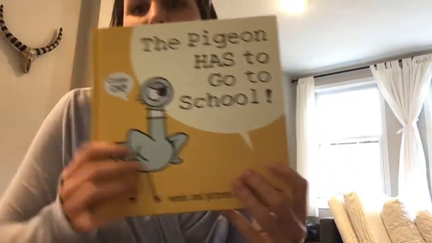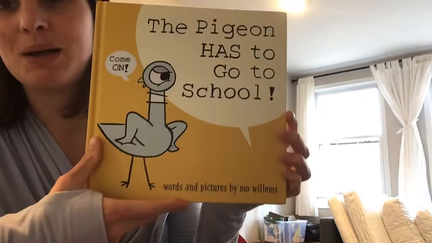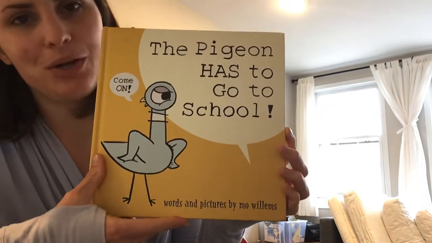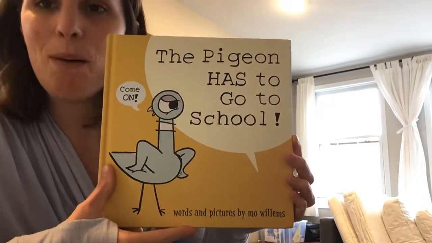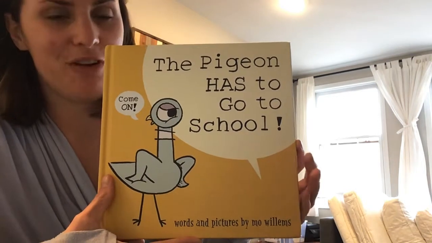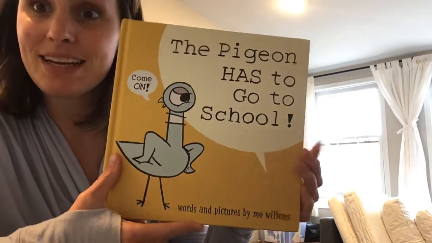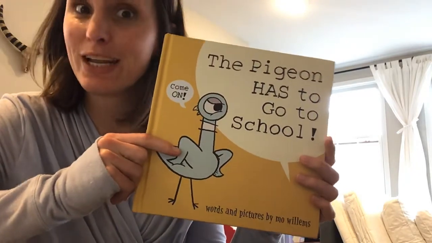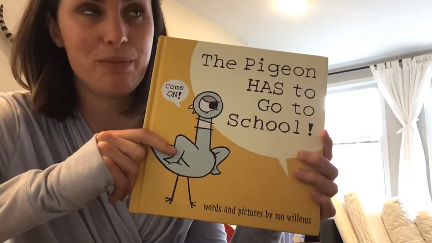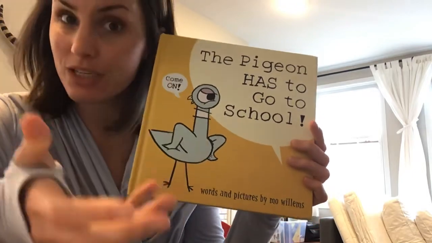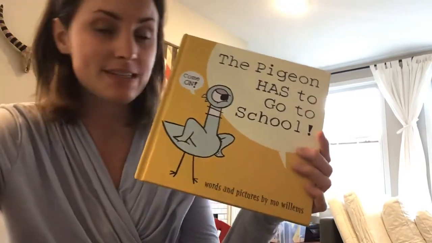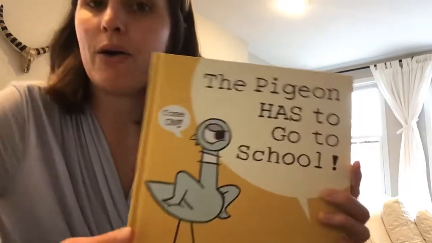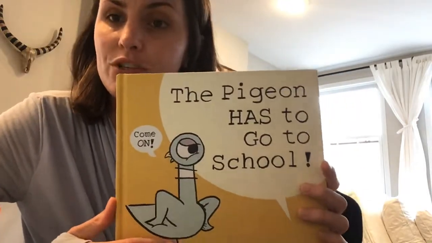Here is the book we are going to read. The Pigeon Has to Go to School by Mo Willems. So you guys probably know Mo Willems already. He is an amazing author who has very, very funny stories. And his character, the pigeon, has many character traits, and they change generally. They usually change from the beginning to the end of the story, which is another thing that is a first grade standard, being able to describe how a character changes from the beginning to the end of a story.